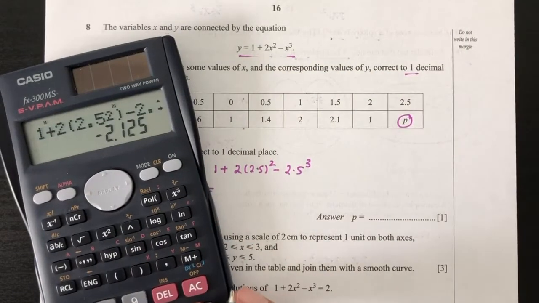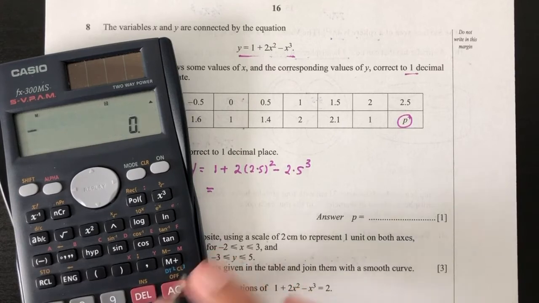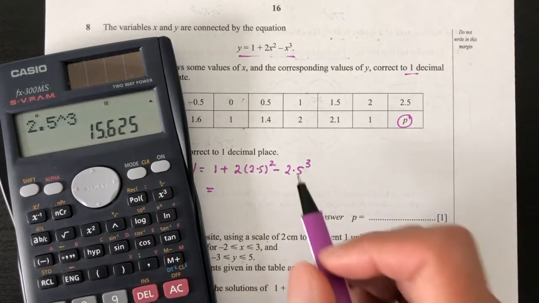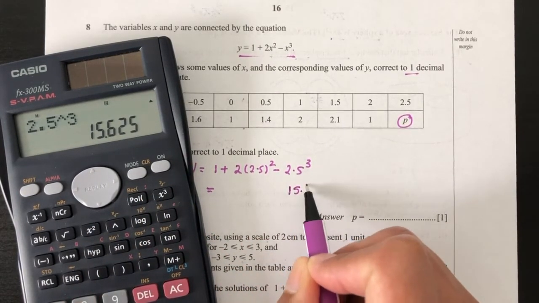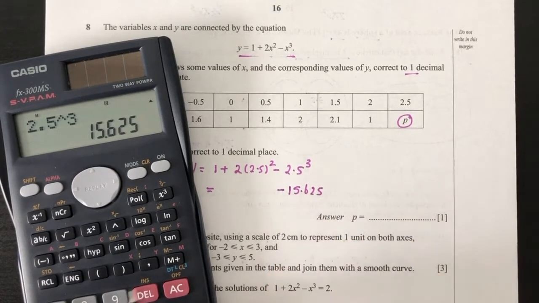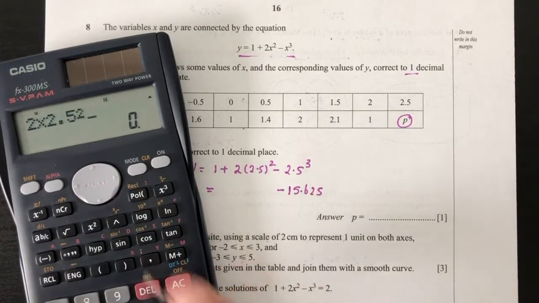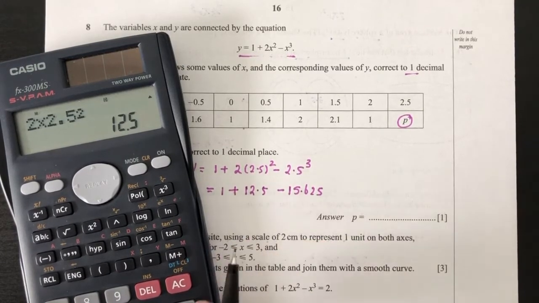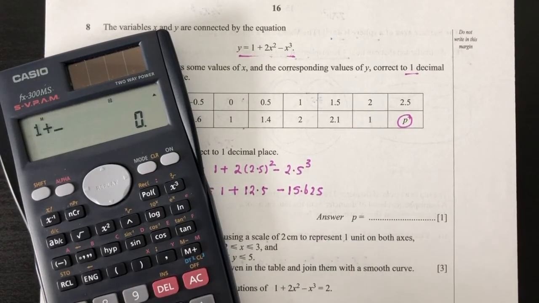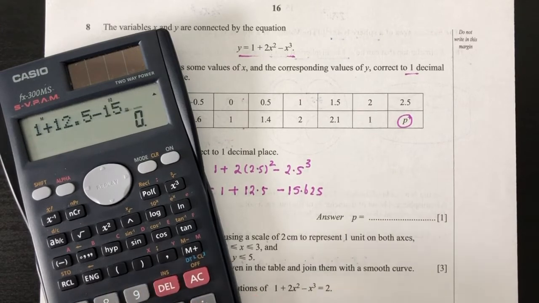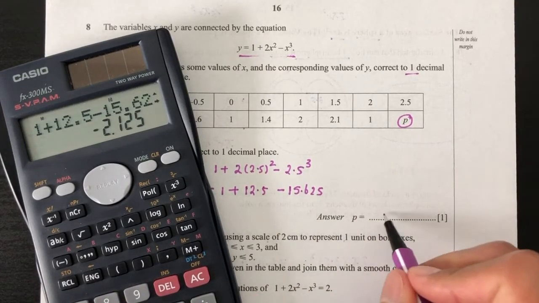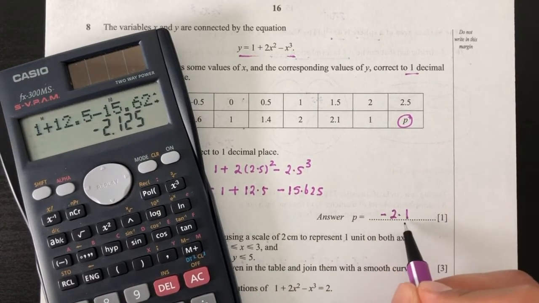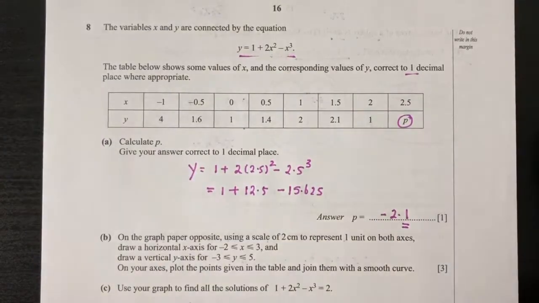Let's check it again. 2.5 cubed is 15.625, minus 2 times 2.5 squared, that is 12.5. So 1 plus 12.5 minus 15.625, obviously it will be a negative value, minus 2.1 for one decimal place.